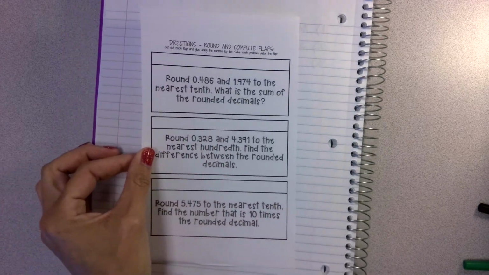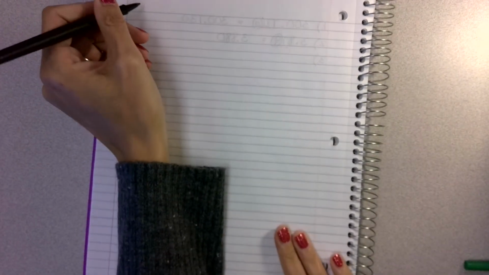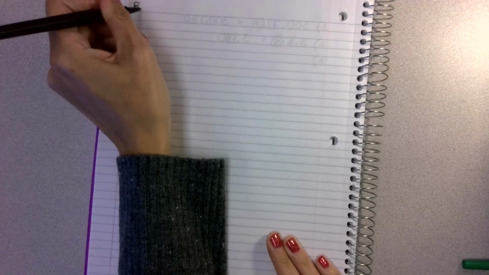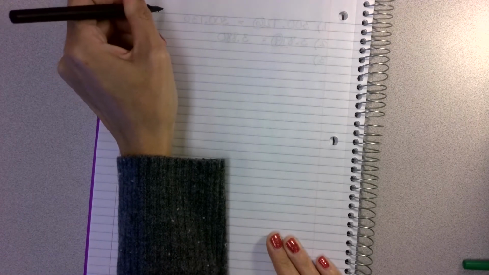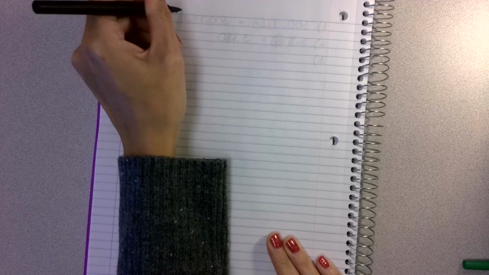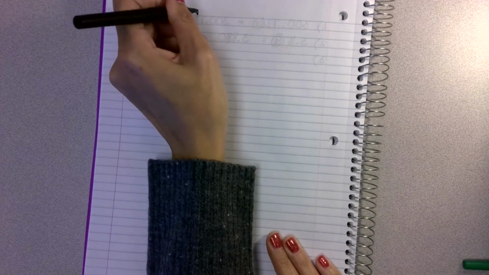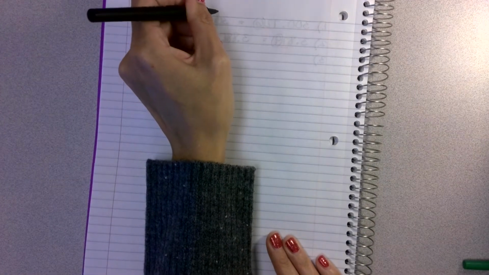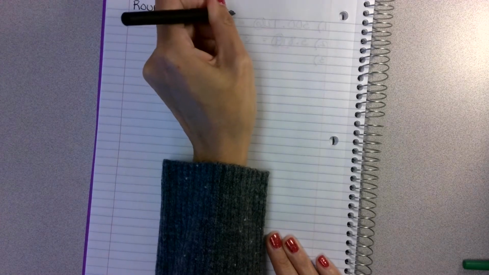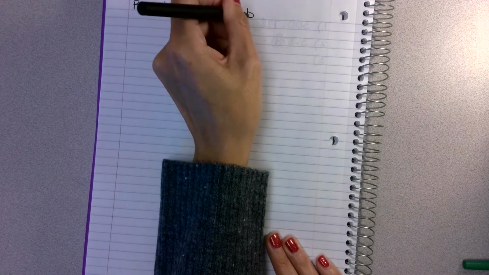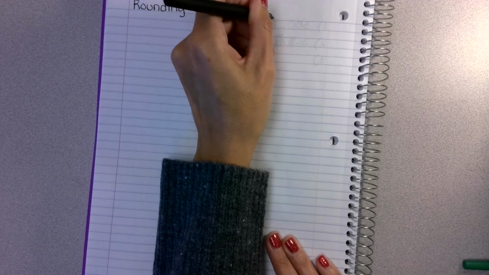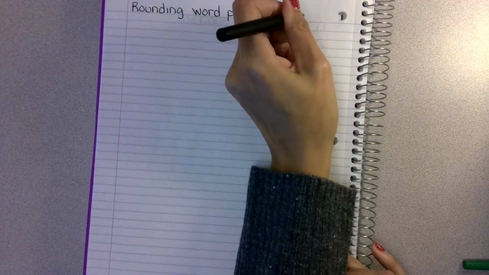Okay, so today we're going to work with word problems. You guys have this paper, so you need this paper. On the top of your page, you're going to write rounding word problems. Okay, and today's date, today's October 1st.